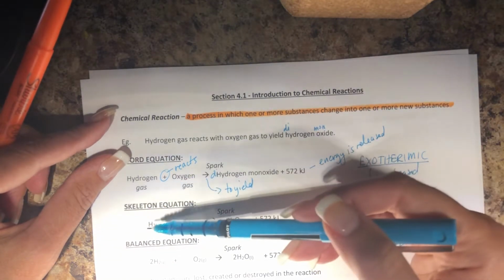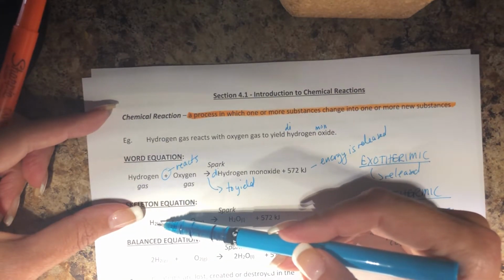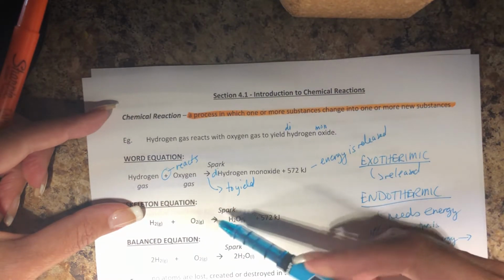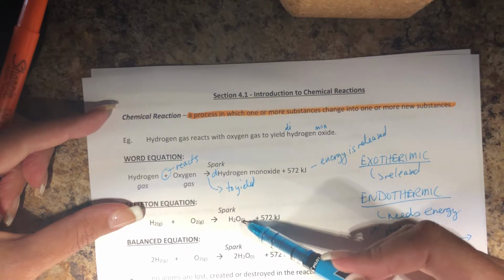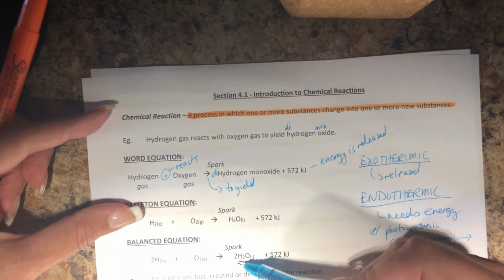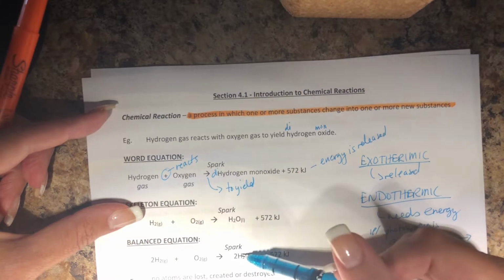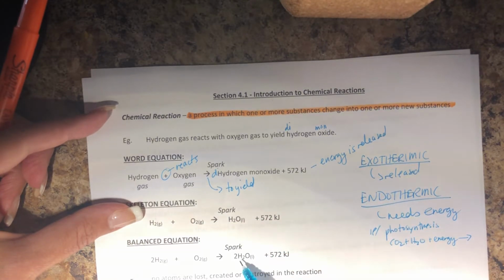So if we look at, for example, this one here, the skeleton equation, we have 2 hydrogens on the left, we have 2 hydrogens on the right. So that looks good, but then we have 2 oxygens on the left and 1 on the right. So in order to make that balanced out, we would have to put a 2 in the front, which is what we did. So now there are 2 and 2. This changes the number of hydrogens to 2 as well. Sorry, to 4. So we had to make this 4 by putting a 2 in front as a coefficient.